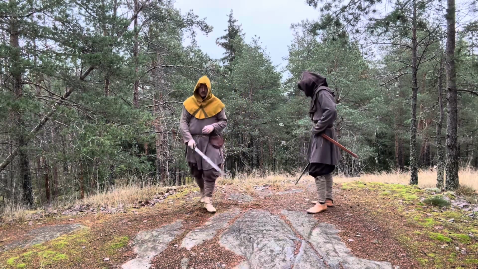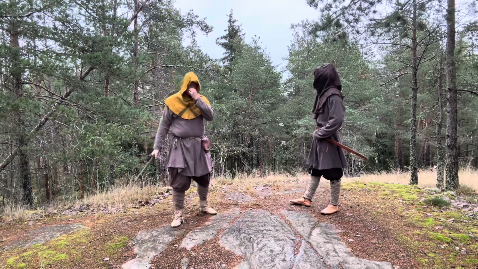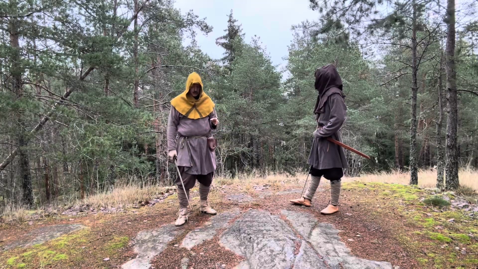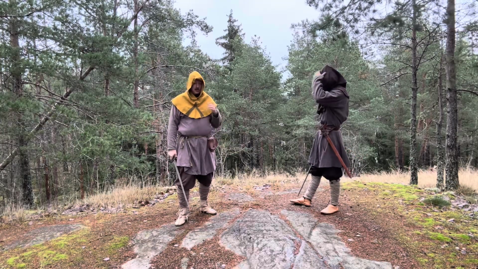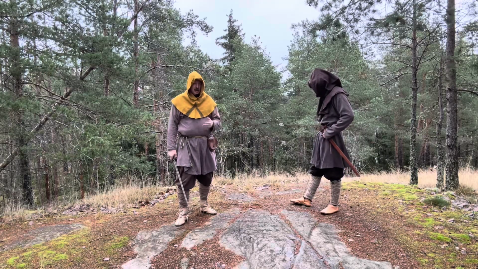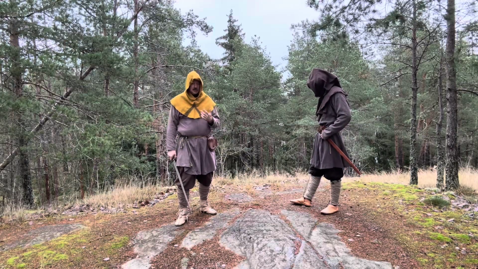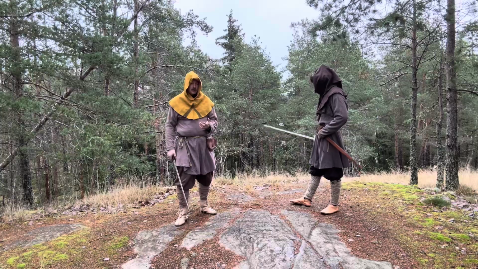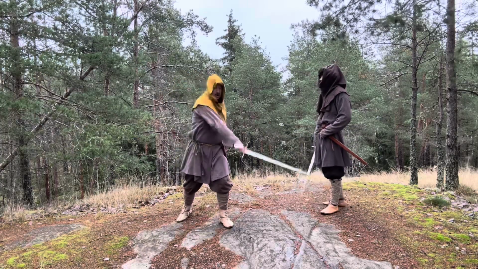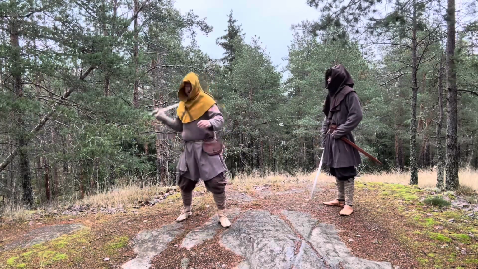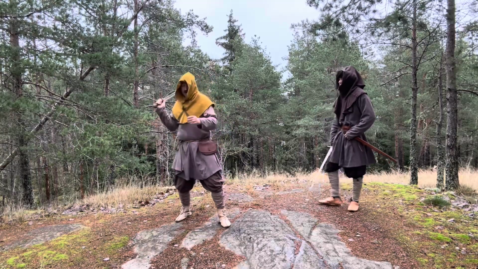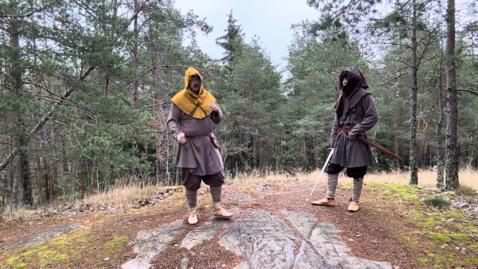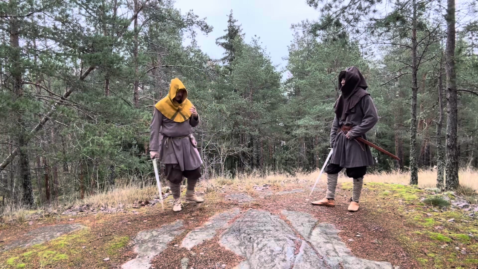And why are we using the round cut? So the reason is that it's quite fast. So the fastest second cut, if you want to make two cuts, is to make the same cut again, what you did before. So round cuts are actually coming like this. So they are really fast. So this is the parry and this is the cut. This is the parry and a cut.